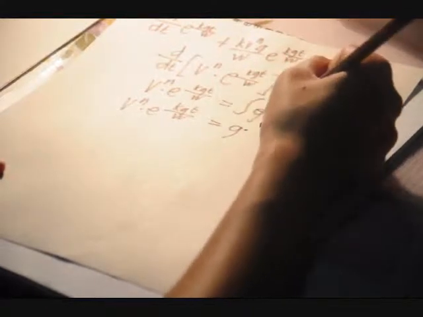So integrating this will give g times W over kg times e raised to kgt over W. The g will be cancelled. So v raised to n times e raised to kgt over W is equal to W over k times e raised to kgt over W plus C. So we'll now divide both sides by the integrating factor.